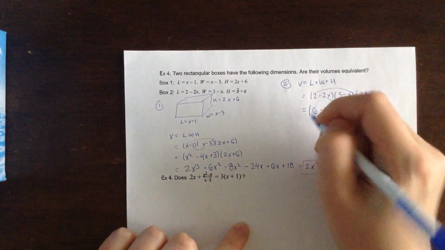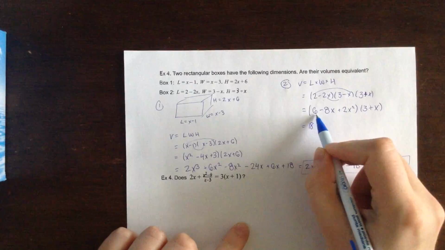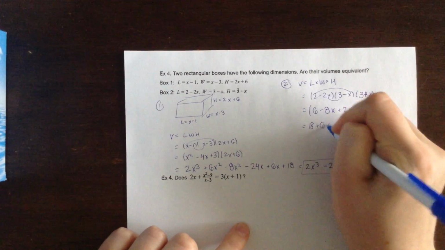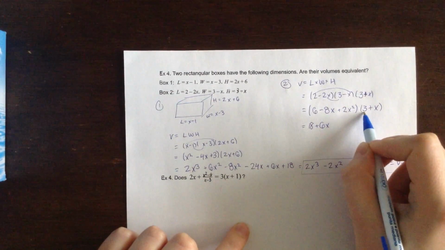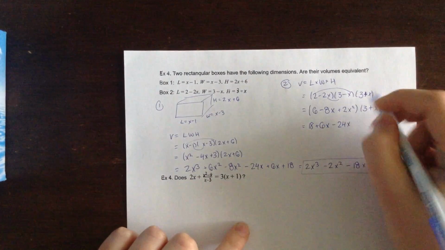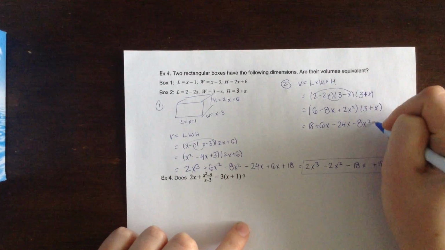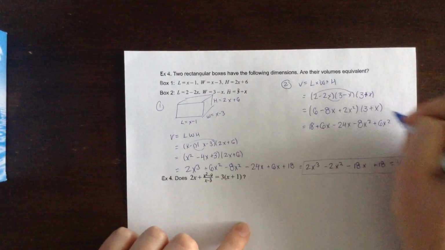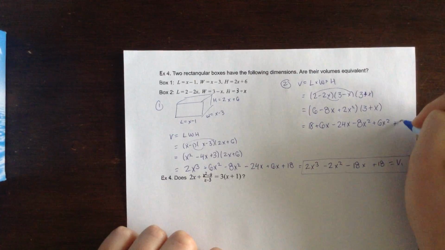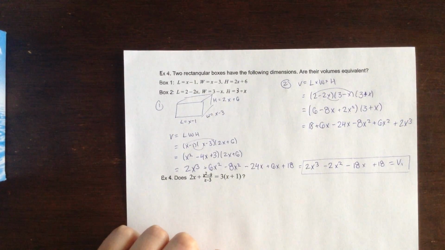So we're just going to keep on multiplying here. 6 times 3, 18. 6 times x. Negative 8x times 3. Negative 8x times x. 2x squared times 3. And 2x squared times x. Okay. And then our final step here, let's put things in order and collect our like terms.